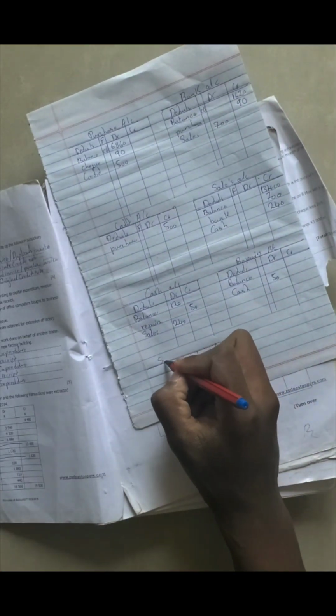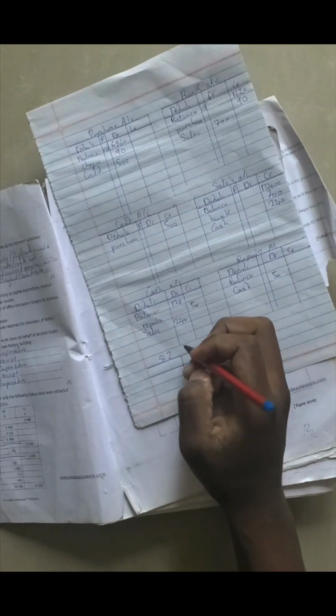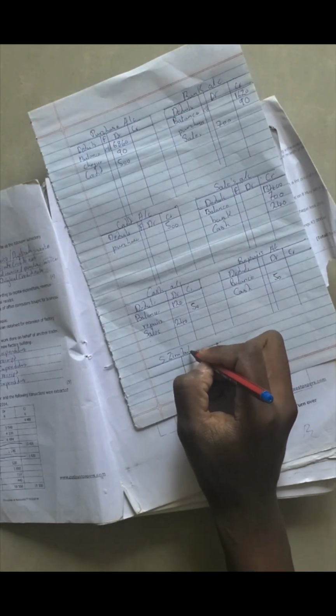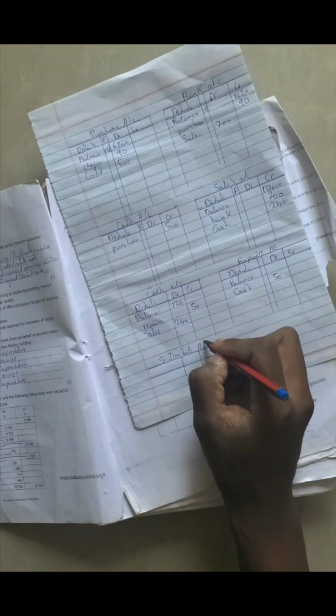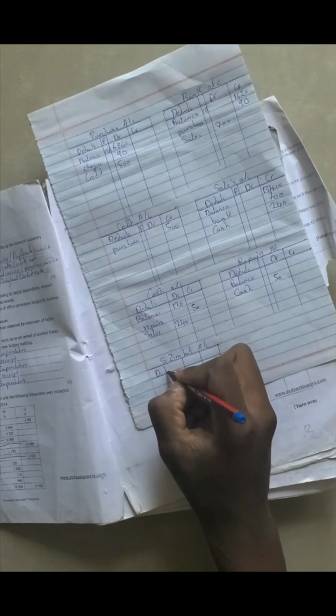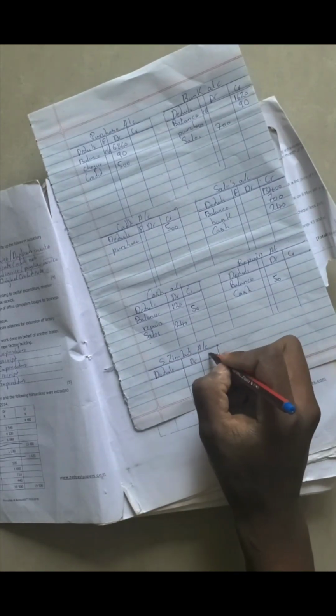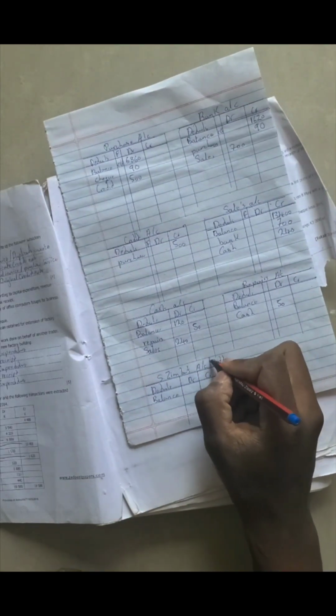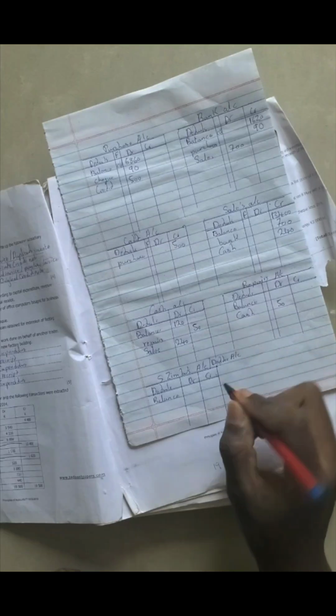So S Zimba, or if you want you can write debtors' account, but I prefer writing the person's name. S Zimba account. Then you write details, debit, credit, and balance. So on the debtors, this is like S Zimba. You can even just say this is a debtors' account, like I said. So you go to your trial balance to check if there was a balance for debtors.